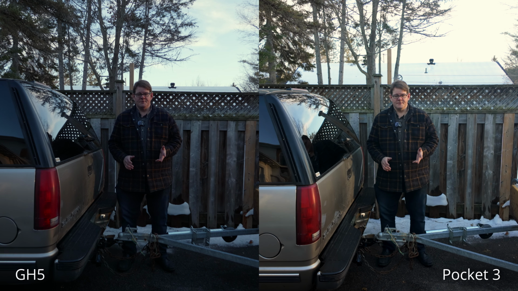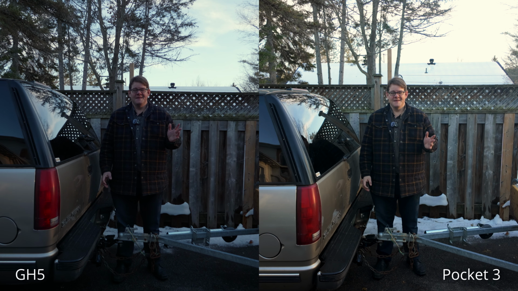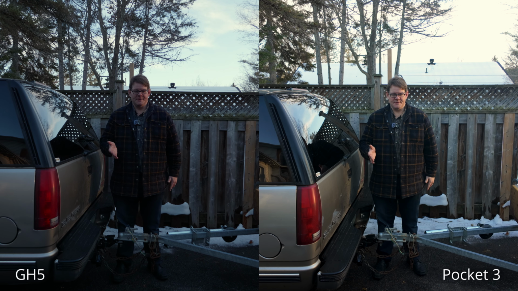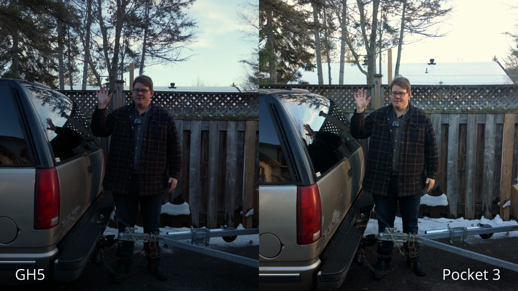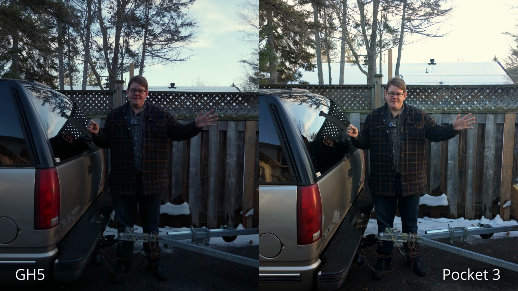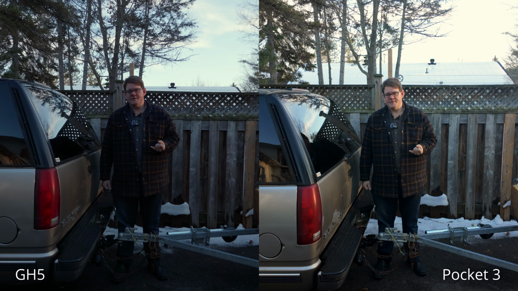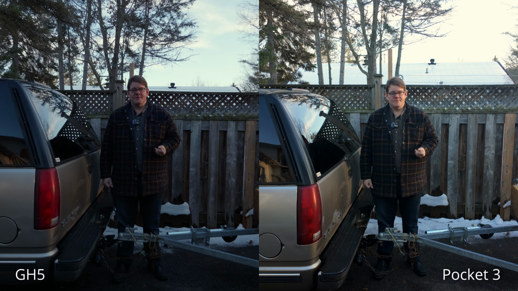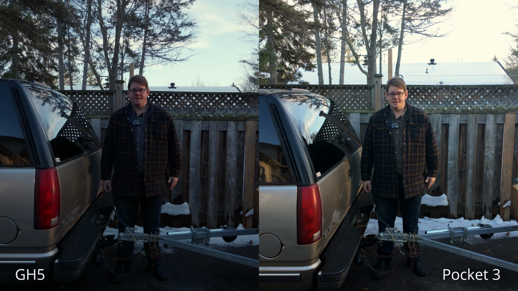Alright, we're again focused on the trailer hitch, so hopefully I'm in focus. How's this look? This is about 8 feet away. Same settings. We got the GH5 on this side, we got the Pocket 3 on this side. For a blocked off shot like this, could you tell the difference between Micro Four Thirds and full frame? Is one better than the other? Or is it pretty much the same thing?